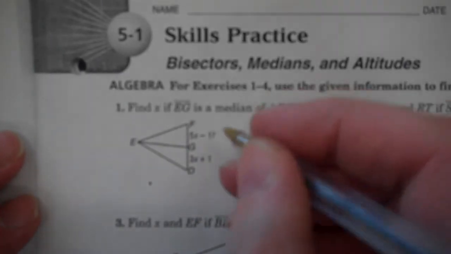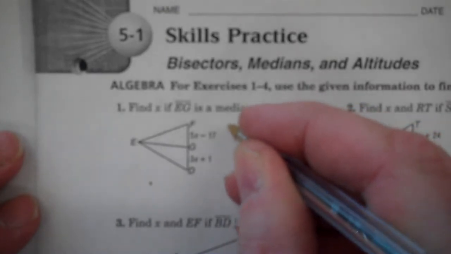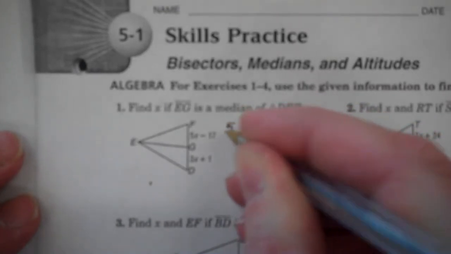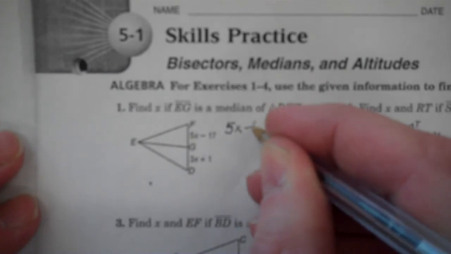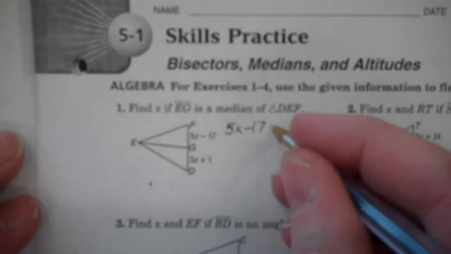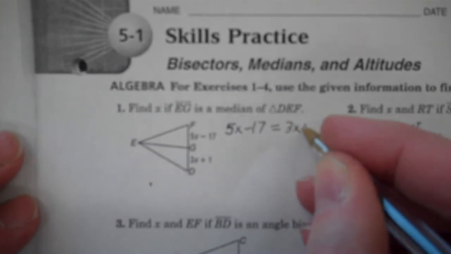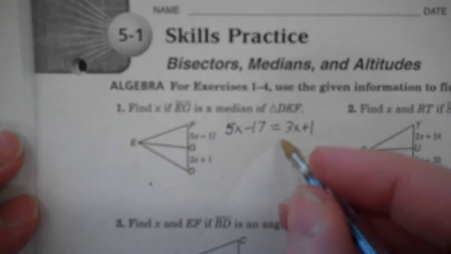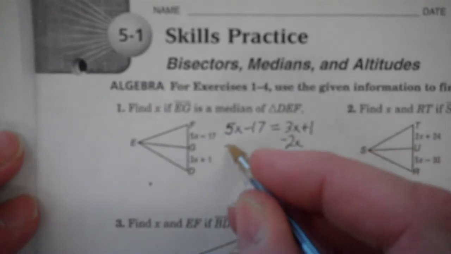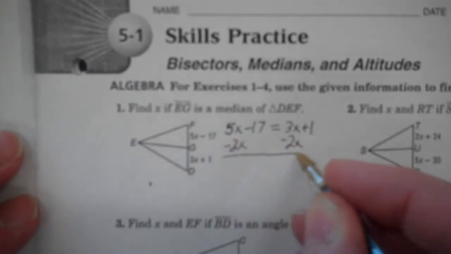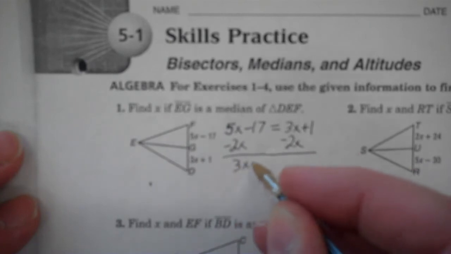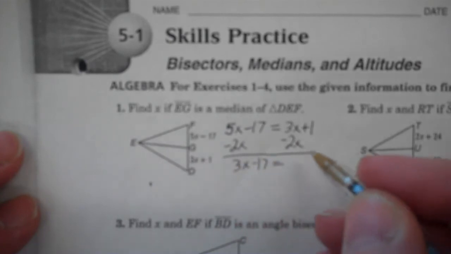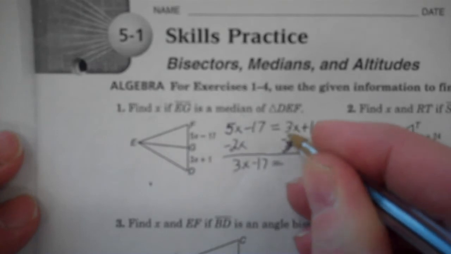So that means, if that's a midpoint, that 5x minus 17, F to G, is the same distance as D to G, which is 3x plus 1. And we are just to find x here. And so I just solved this equation. I'm going to subtract 2x from both sides. I have 3x minus 17. Why don't I subtract 3x from both sides?